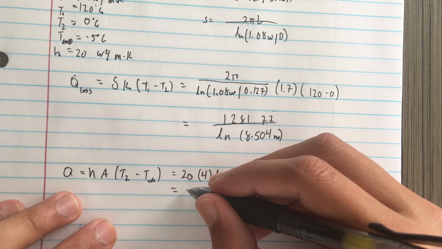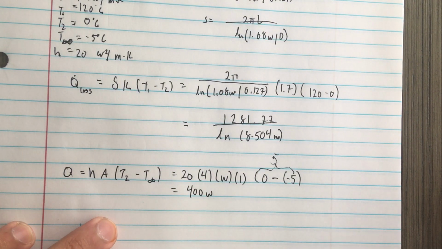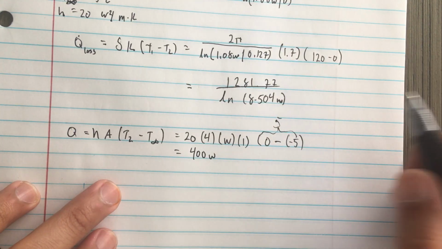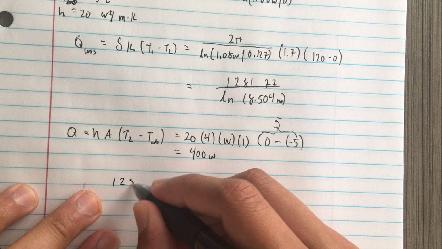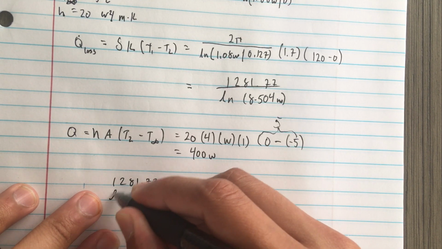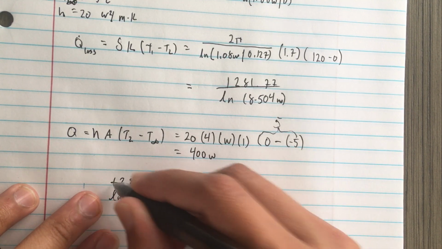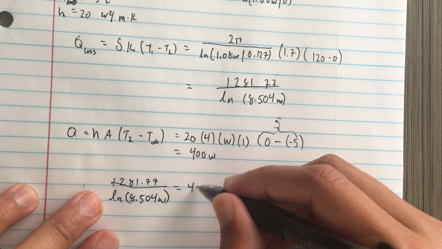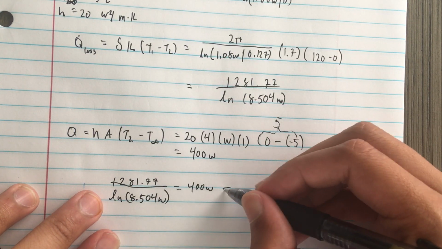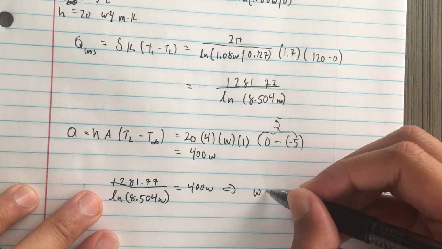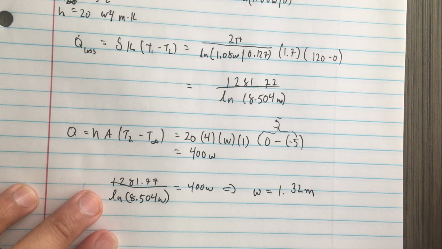So when we simplify, we end up with 400W. So now we set these two equal to each other. And then using algebra once again, the width is 1.32 meters.